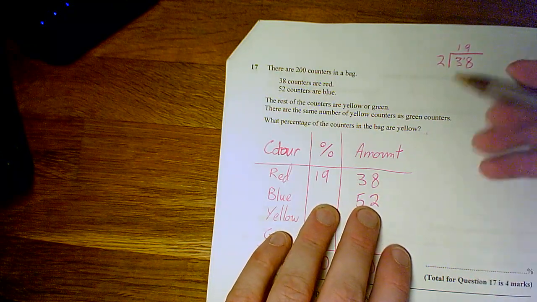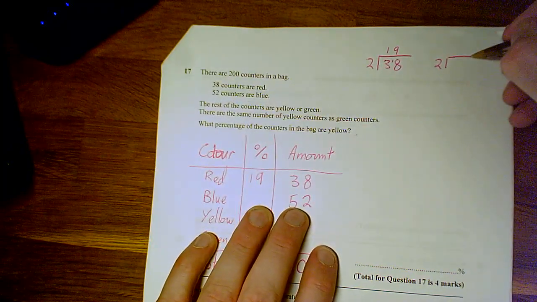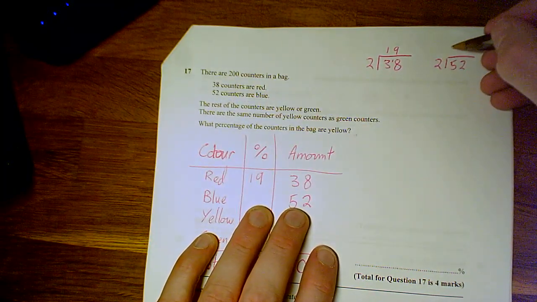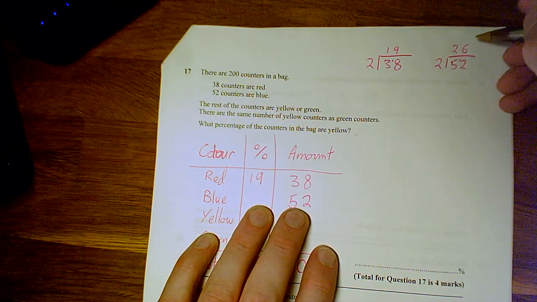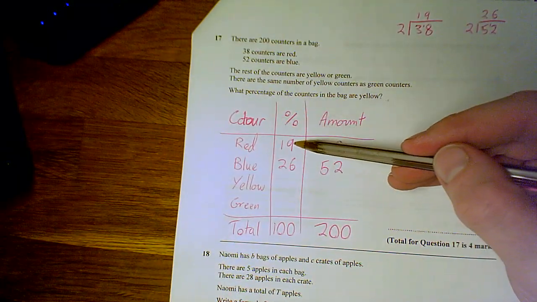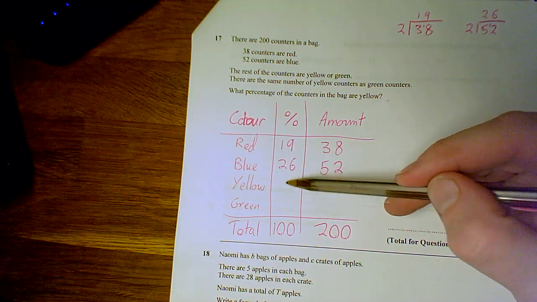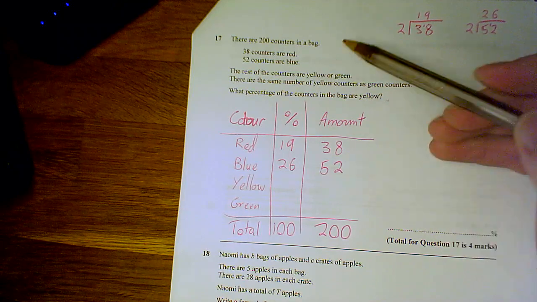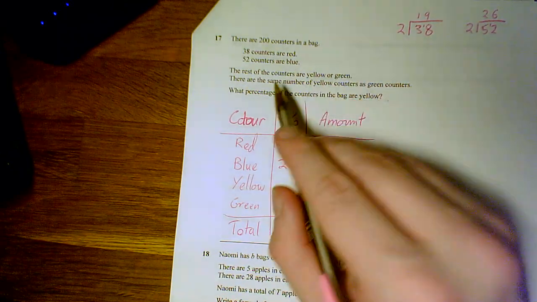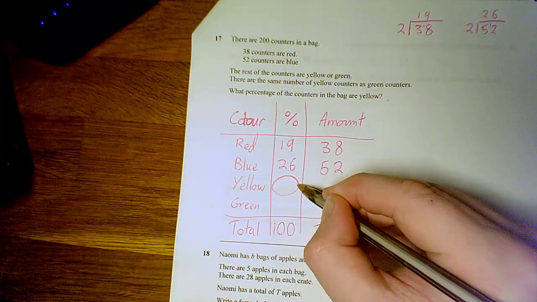The blue counters, I'm going to do 52 divided by 2. So 2 into 5 goes 2, remainder 1. 2 into 12 goes 6. So that's 26%. Right, so I've got 19% red, 26% blue. I need to work out what's left, yellow and green. So, actually, specifically, I need to know what percentage are yellow. That's the number I'm aiming for there.